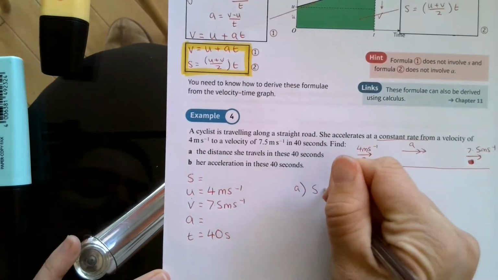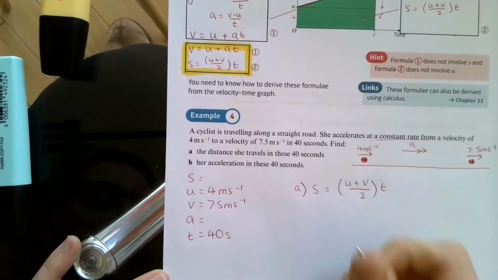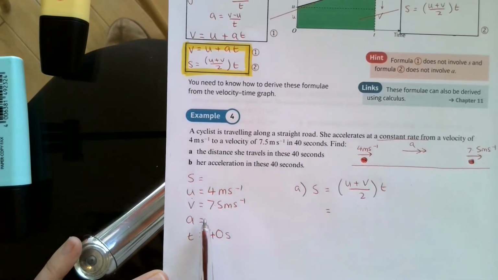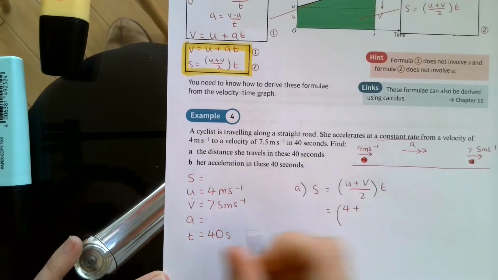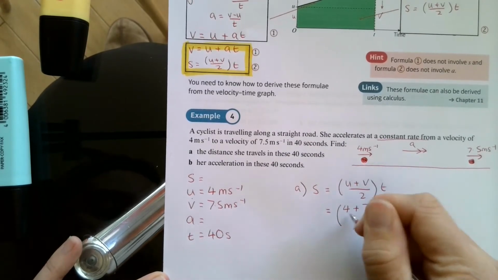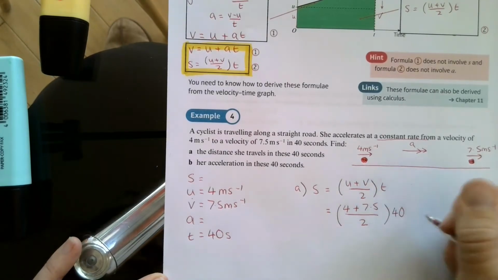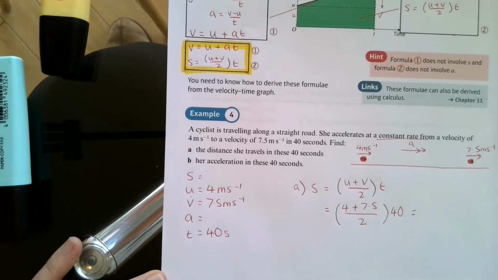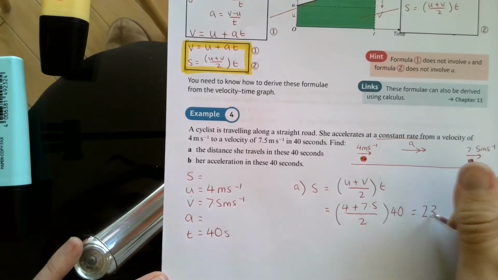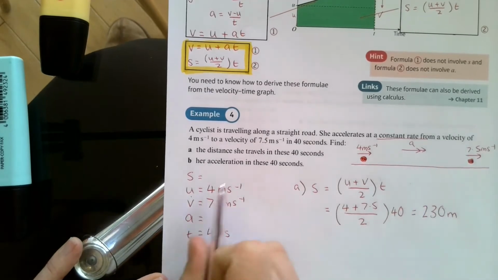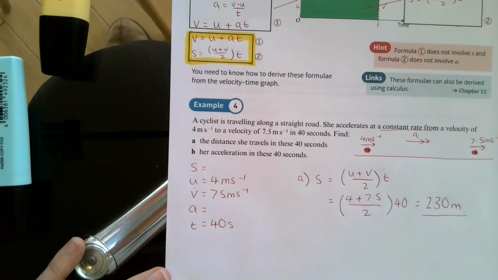So I'm going to use s equals u plus v all over 2 multiplied by t. And I'm going to substitute in what we know. So I know that u is 4, so I'll put 4 plus v is 7.5, all divided by 2, and multiplied by 40. That's what I get for t. Now obviously you'll do that on your calculator because we have our calculators for this exam, and that's 230 meters. So the distance she travels in 40 seconds is 230 meters.